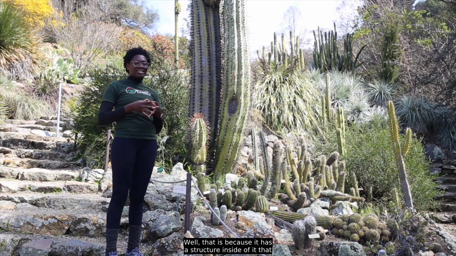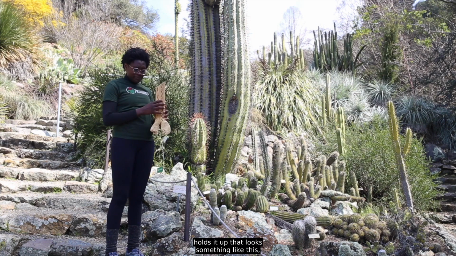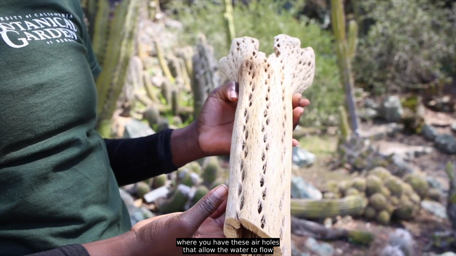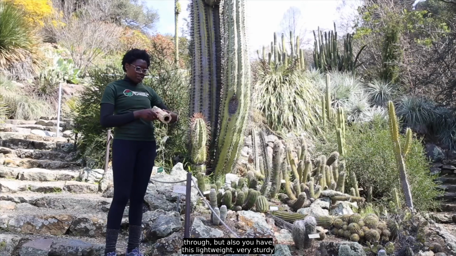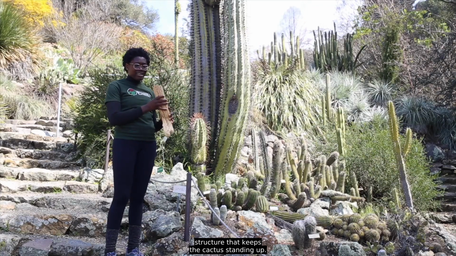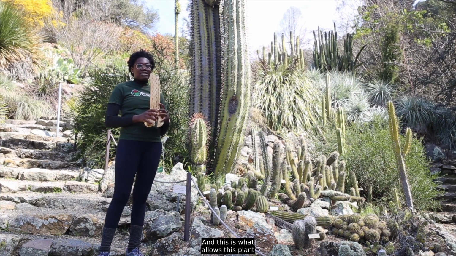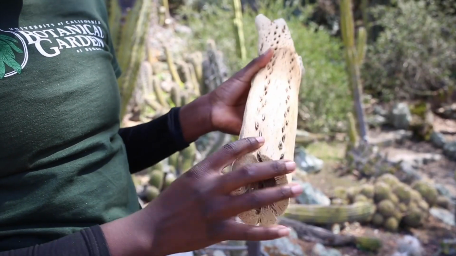Well, that is because it has a structure inside of it that holds it up that looks something like this, where you have these air holes that allow the water to flow through, but also you have this lightweight, very sturdy structure that keeps the cactus standing up. And this is what allows this plant to stay sturdy and straight and not fall over.